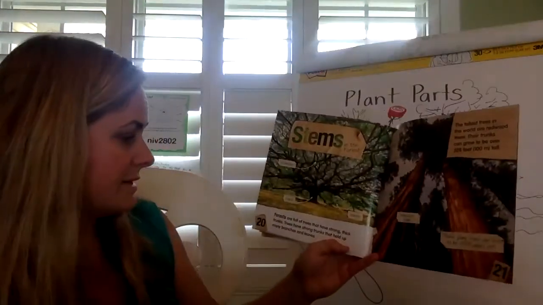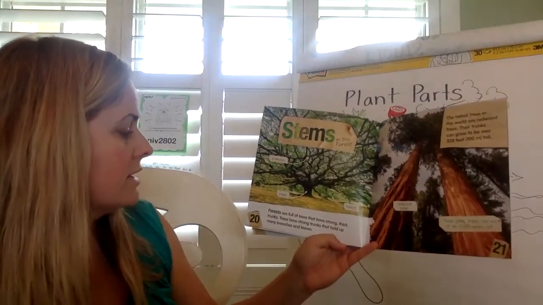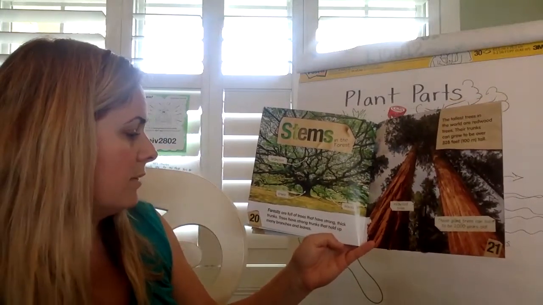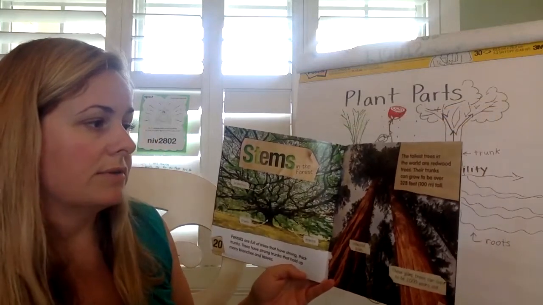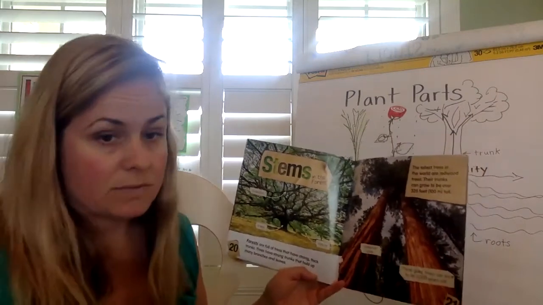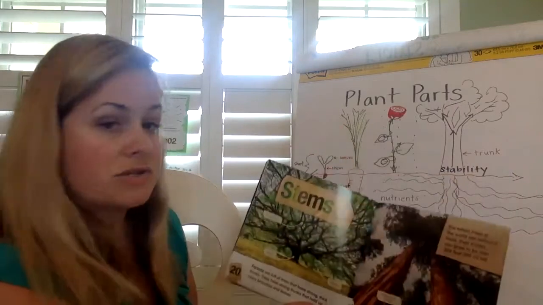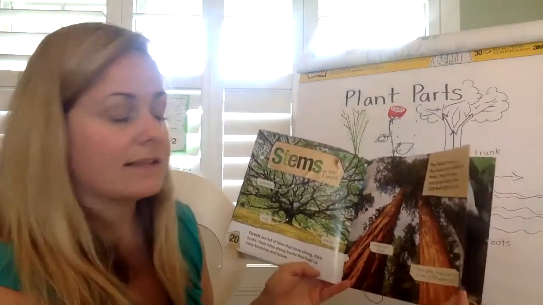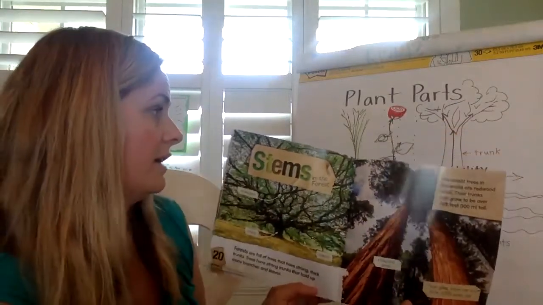Stems in the forest. Forests are full of trees that have large, thick trunks. Trees have strong trunks that hold up many branches and leaves. The tallest trees in the world are redwood trees. Their trunks can grow to be over 328 feet tall. And remember we talked about the trunk of the tree, the branches, the twigs, and the leaves. And those are all parts of the tree.